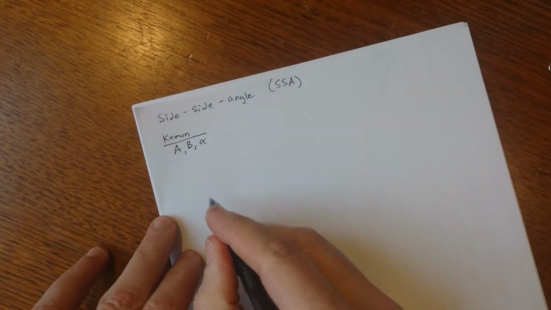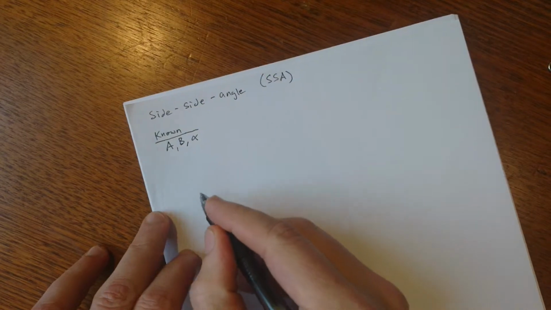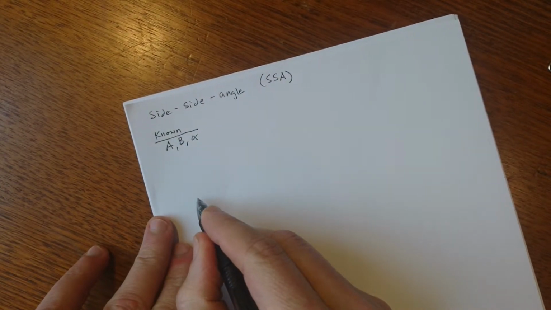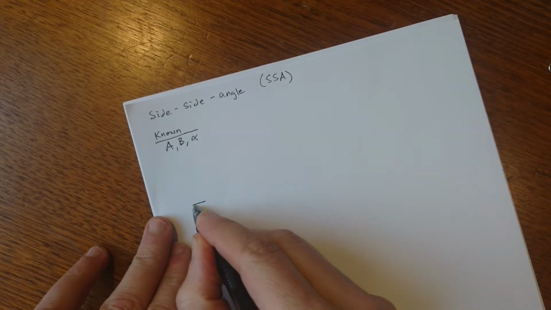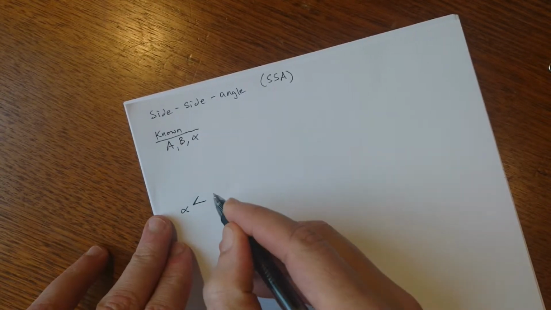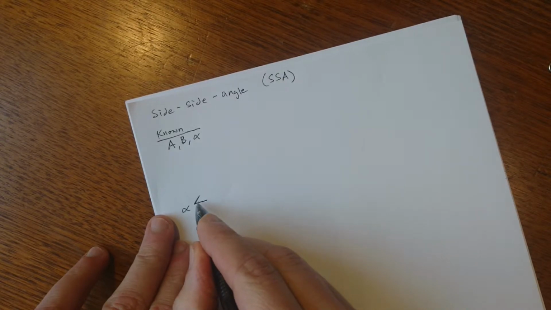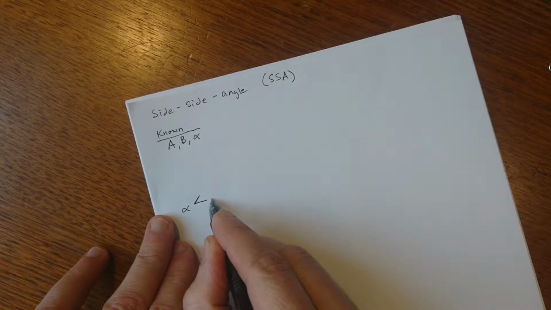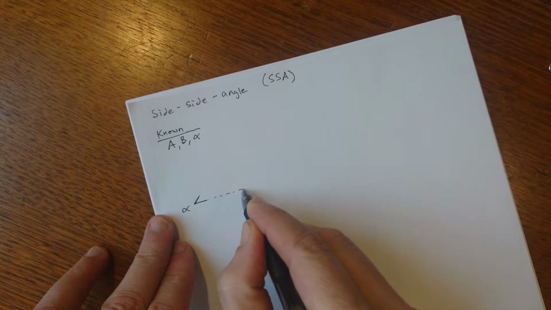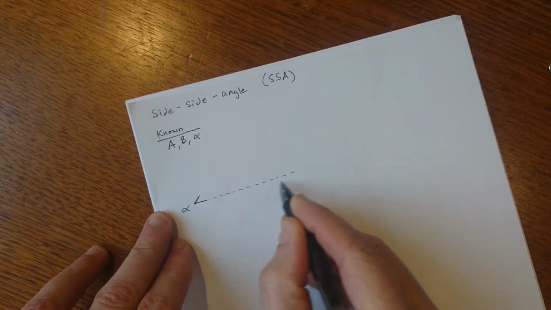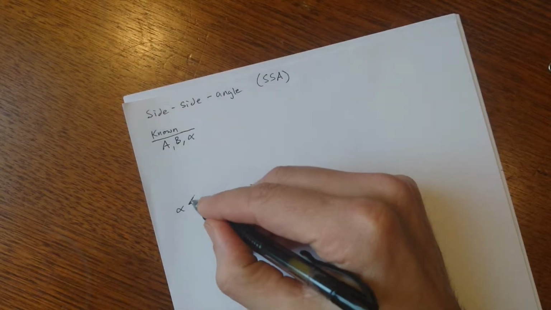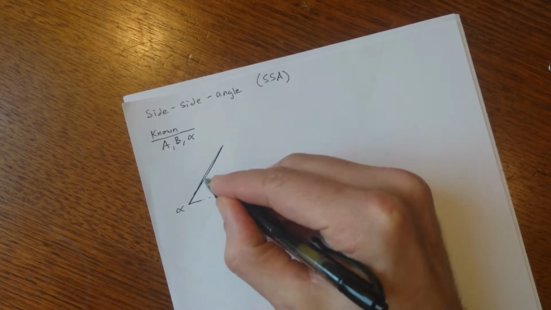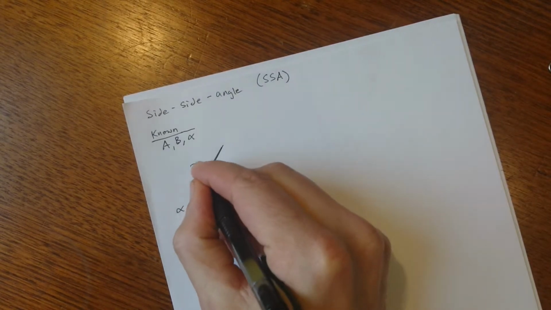I can sketch the situation. We don't know enough yet to get a very accurate sketch, but I can do something. I'm going to start with angle alpha, I'll put it here. This will represent side C. I don't know how long it is, so I'm just drawing a dashed line. I know the direction it goes in. Then I put side B here. This is one of our known lengths, so I would draw it that length. Here's B.